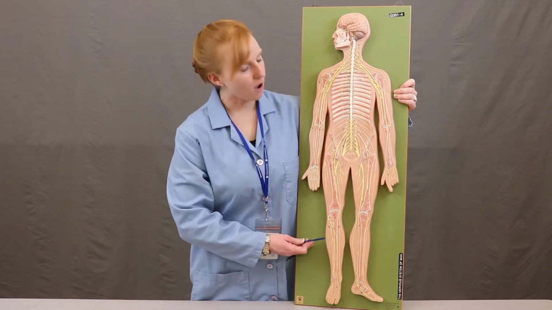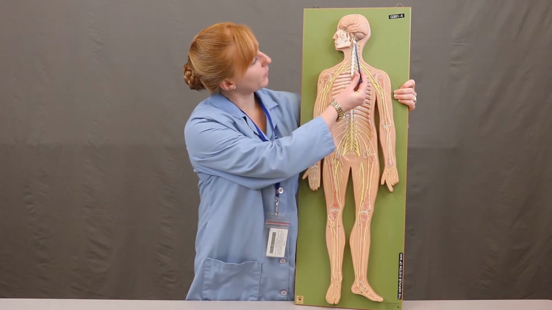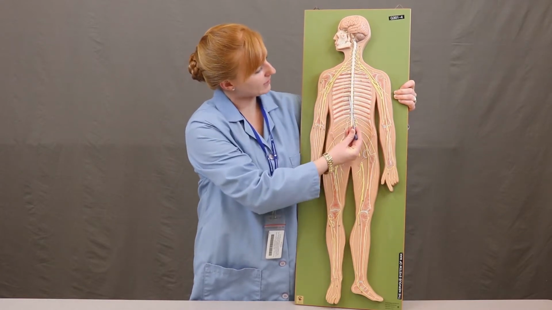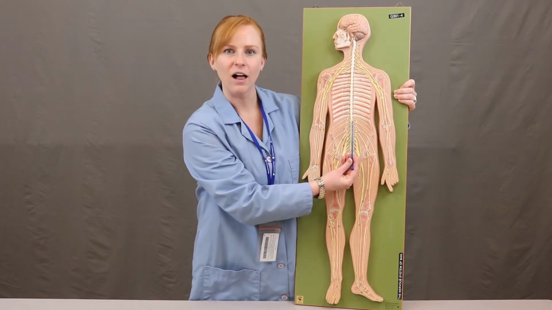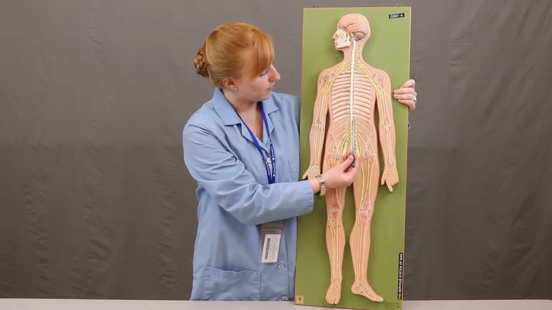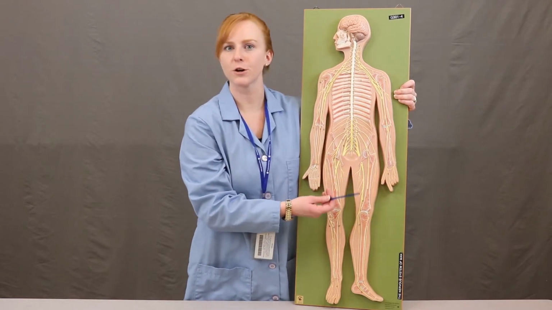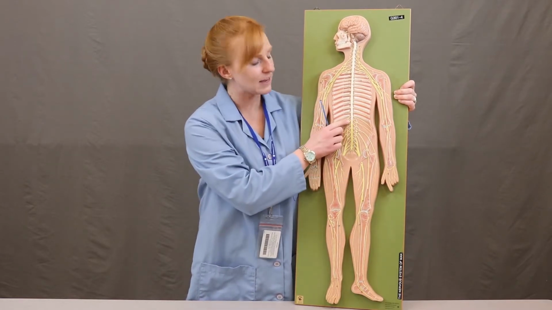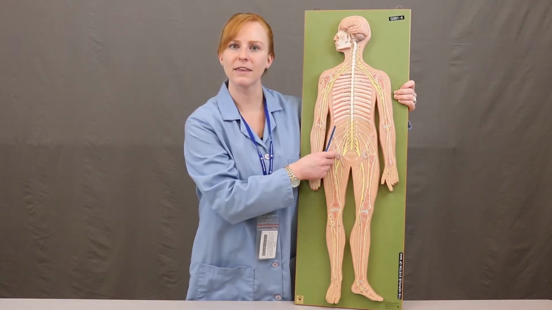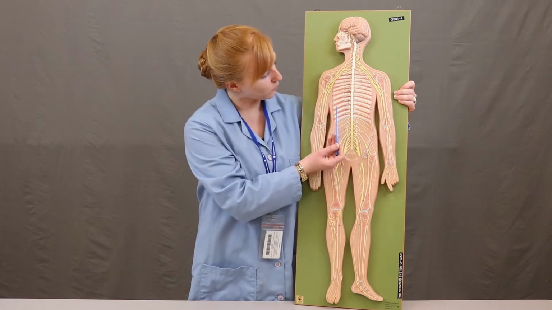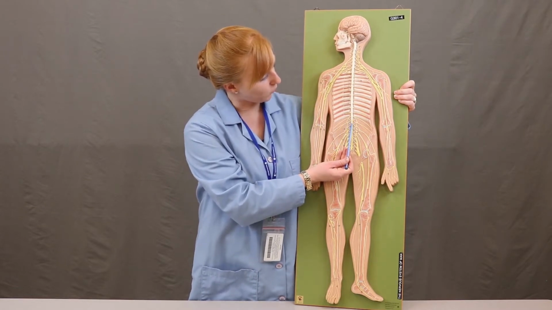So we've got this great model here of the nervous system, and here's your spinal cord running all the way from the brainstem all the way down. It does end at the level of about L1 or L2 in an adult. And when I say L1 and L2, I'm referring to the vertebrae. So this is by the first or second lumbar vertebra. It does vary a little bit, but definitely by the end of L2, that spinal cord will terminate, and it terminates in this little cone.